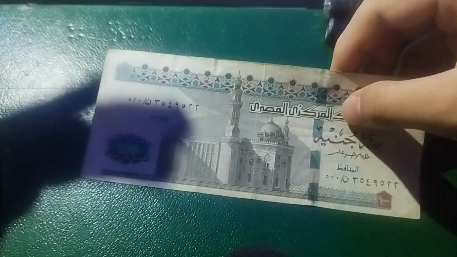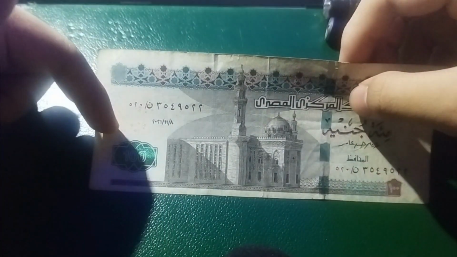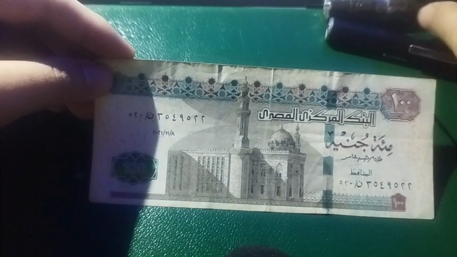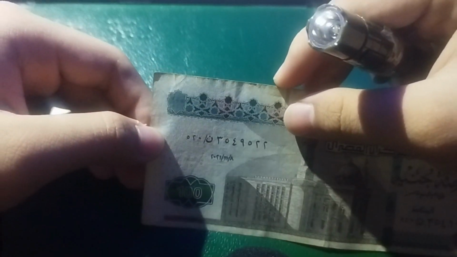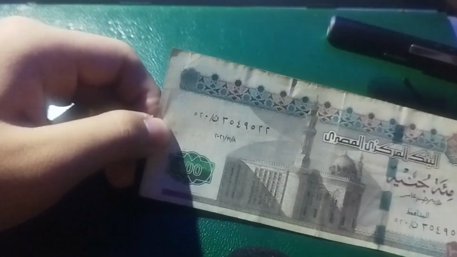So, yeah, once again, the security features. The watermark features the sphinx and the denomination. There's an embossed print of the number 100 in Arabic numerals right over here. There's a see-through register of the eye of Ra. I forgot what the eye was, but yeah. As you can see, it is a see-through register right there. Of course, there's entirely raised printing once again.